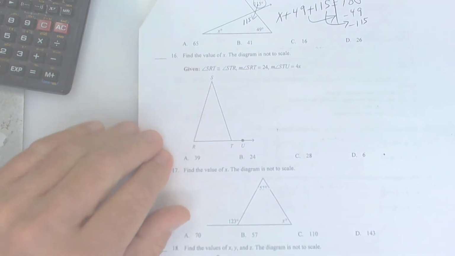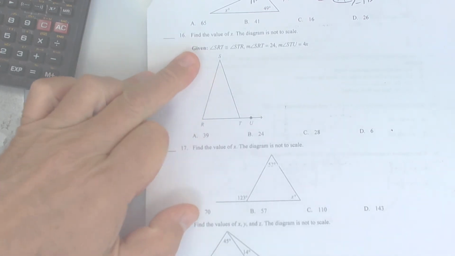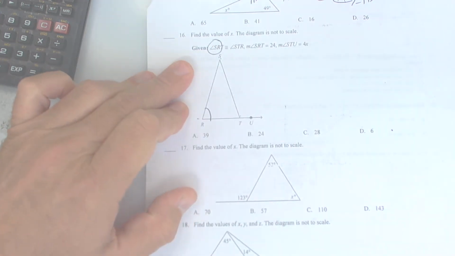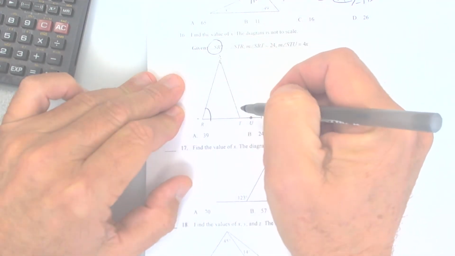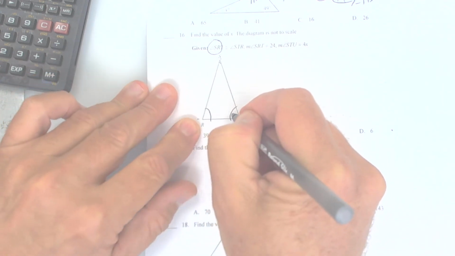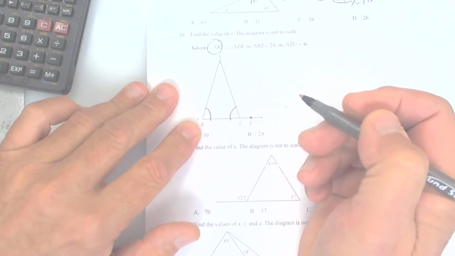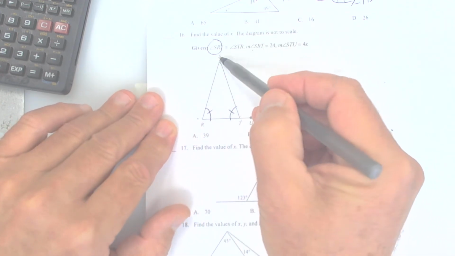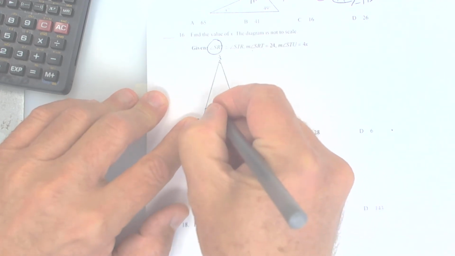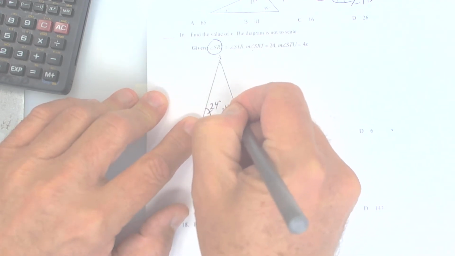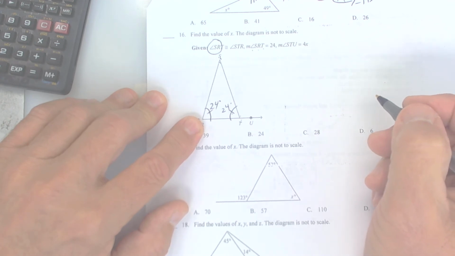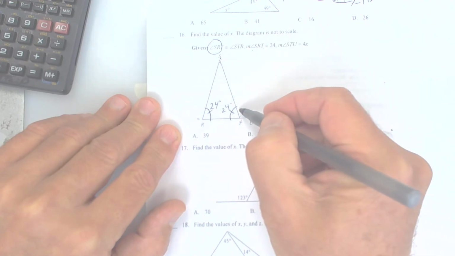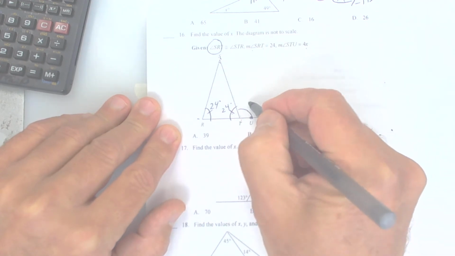Let me look at this one here. SRT, so angle SRT, this angle right here, is congruent to STR. STR, this angle and this angle are the same. Okay? And SRT is 24. So if this is 24 degrees, this one is 24 degrees. It's an isosceles triangle. And angle STU is this outside angle, is equal to 4x.